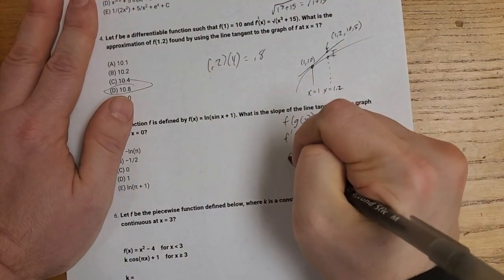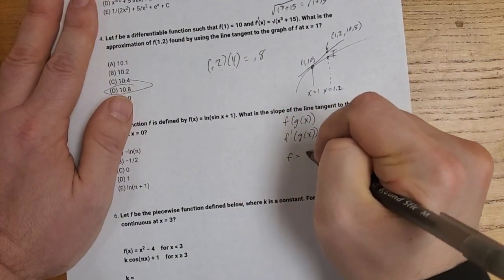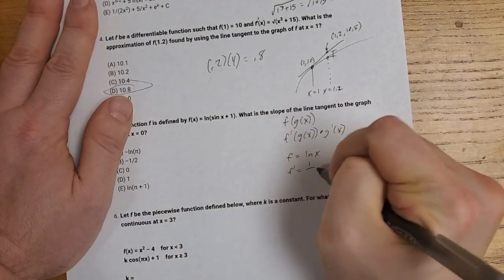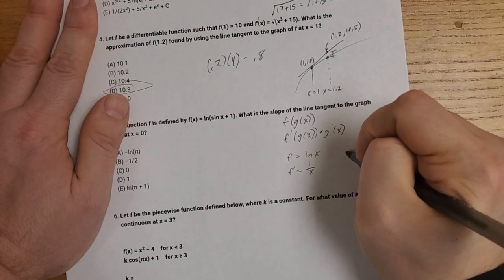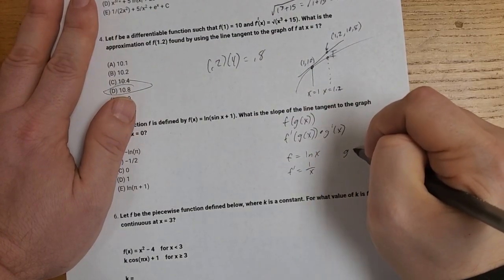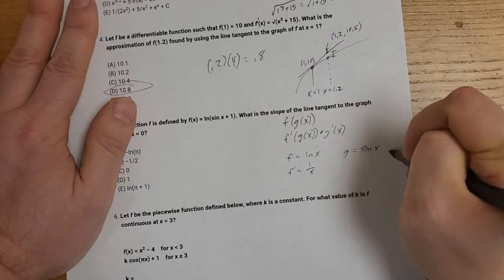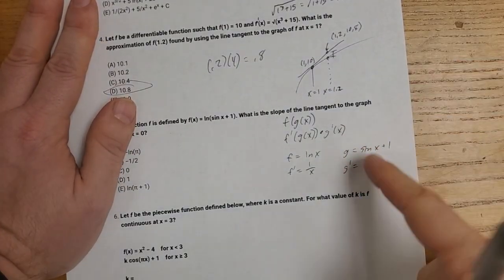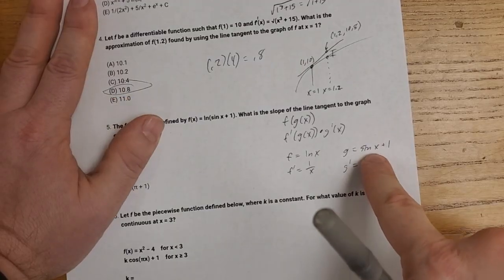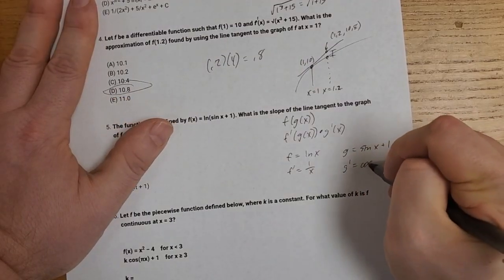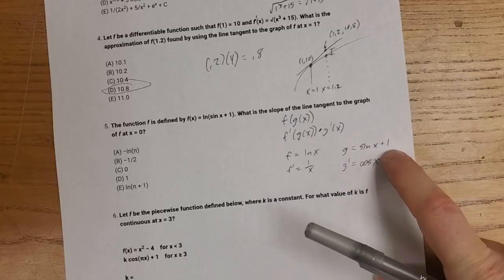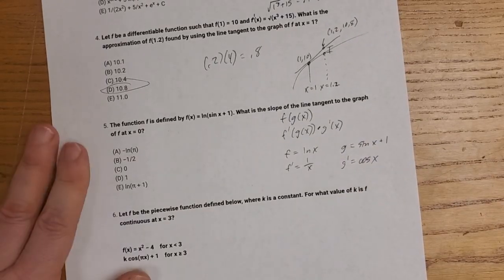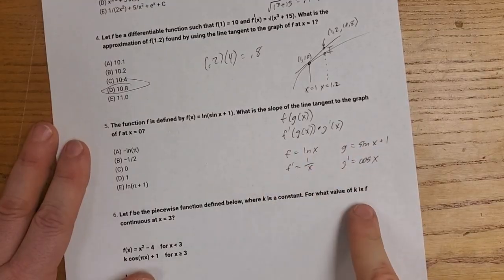So in this case, our f is the natural log, which means the derivative of f is 1 over x, and our g is the sine of x plus 1, which means our derivative of g. Now remember, the derivative of the sine is just the cosine. So that's the cosine of x, and then the plus 1 being a constant, the derivative of that is 0, it just goes away. So that's all we need to know.